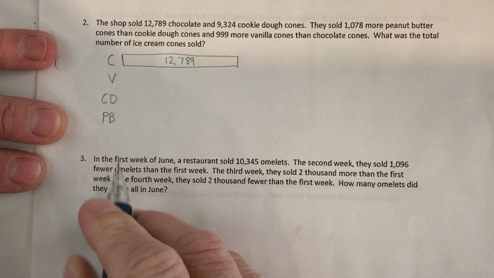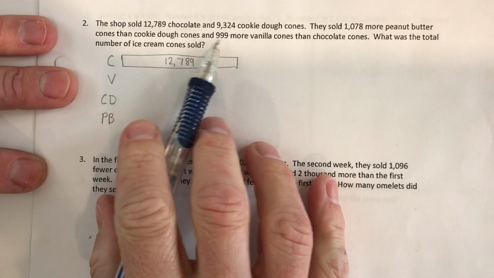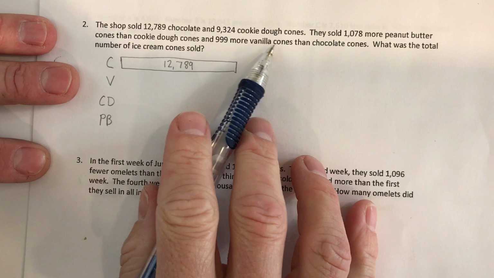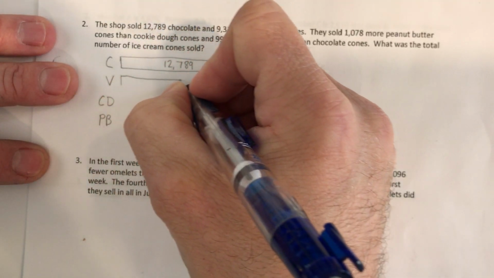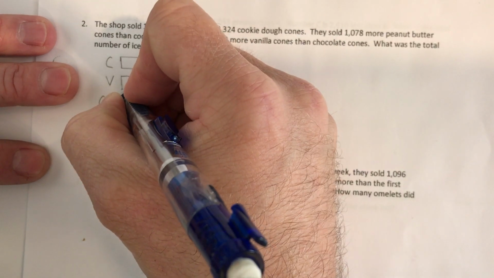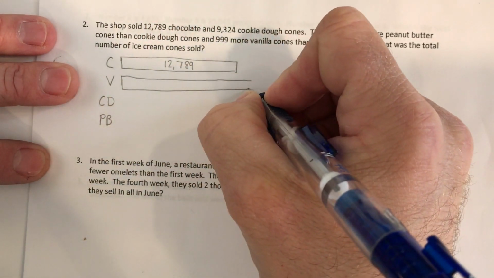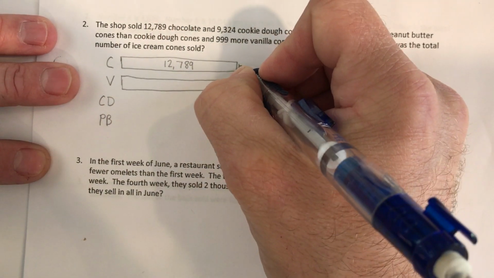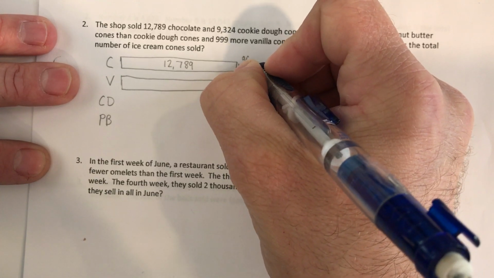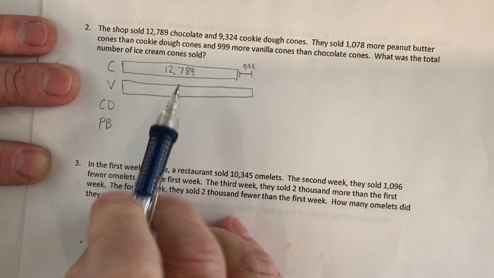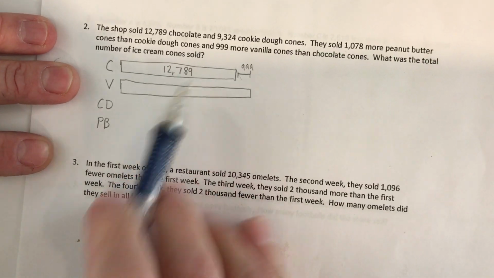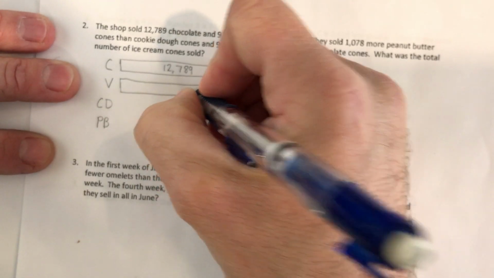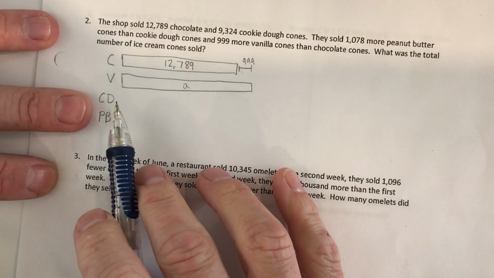12,789. That's our chocolate. And then vanilla, 999 more vanilla than chocolate. So vanilla is a little more. Now, this one, if you're very good at estimating in math, you should realize 999 is basically 1,000. So we can almost take this up 1,000 and then take it down 1, because that's what 999 is. But we'll get to that step first when we get there. So then we got to figure out vanilla.